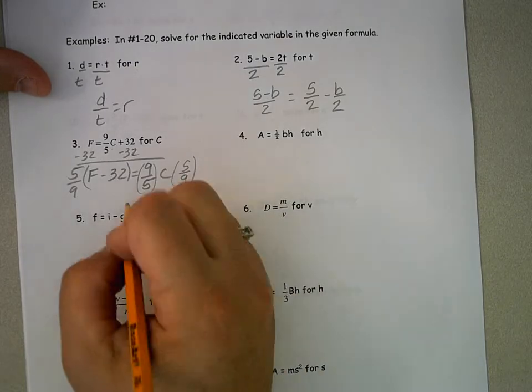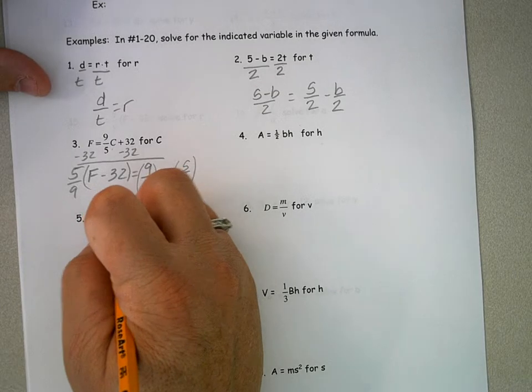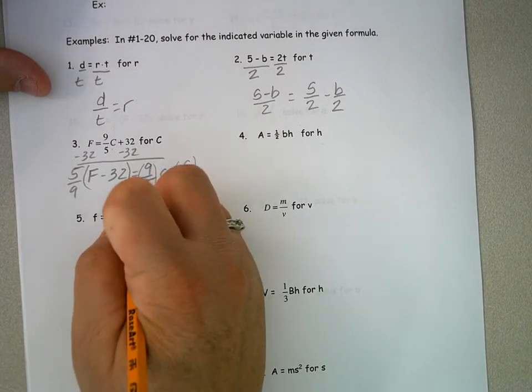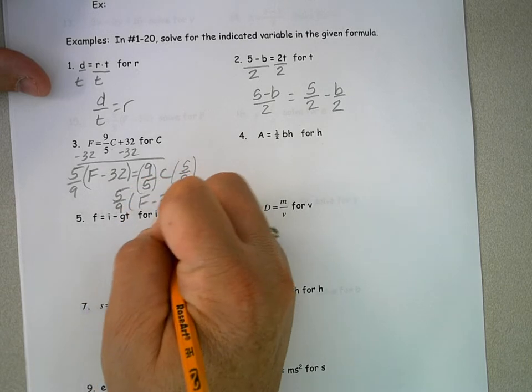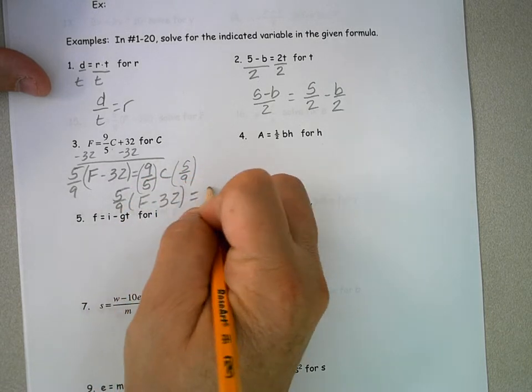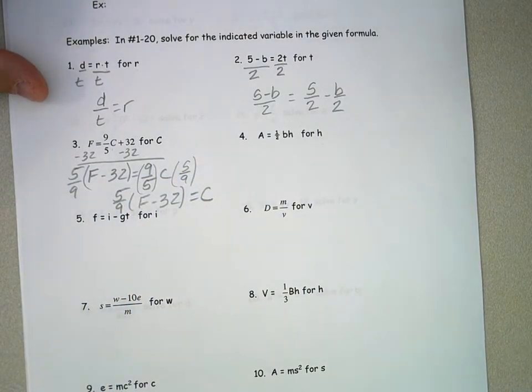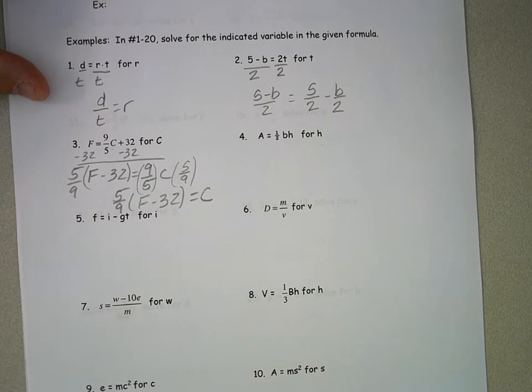And then you end up with 5/9 F minus 32 equals C. And some of you might recognize that as a Fahrenheit to Celsius conversion.